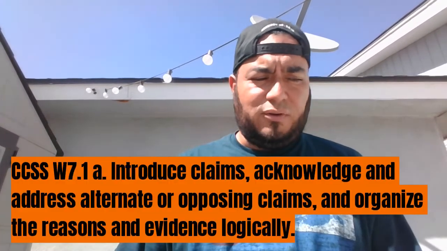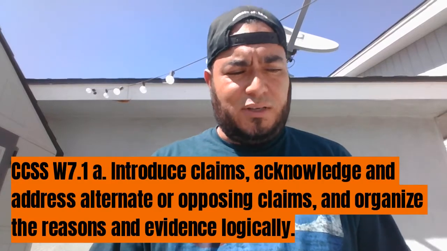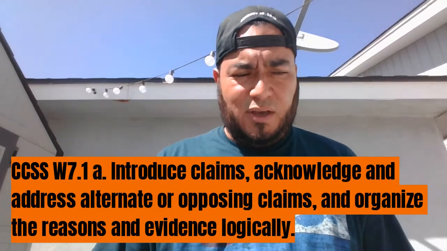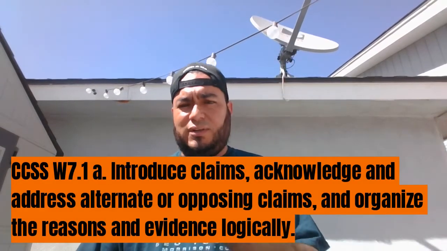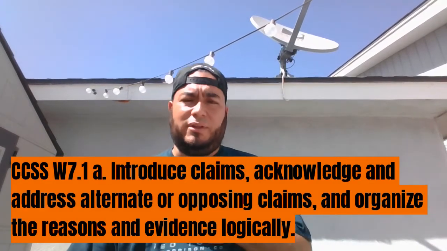Okay, now we've got a long way to go. This is just day one of the argument unit, but this is where we're going to start, just understanding what we're supposed to be learning. There are a few other parts to this standard. The next part is letter A: to introduce a claim, acknowledge and address alternate or opposing claims, and organize the reasons and evidence logically. When we introduce a claim, we're basically saying what we believe.